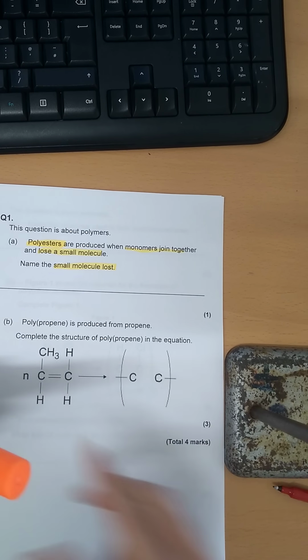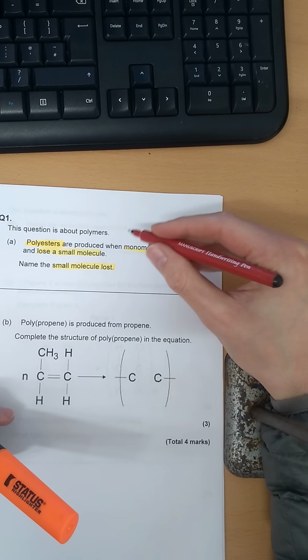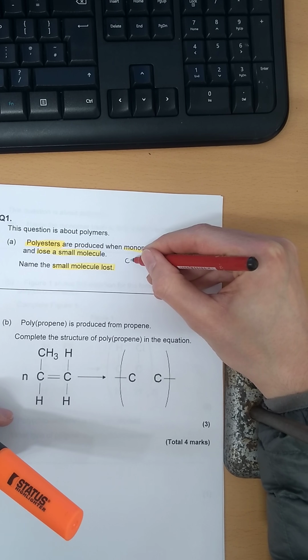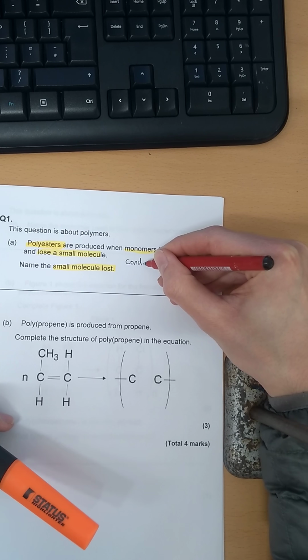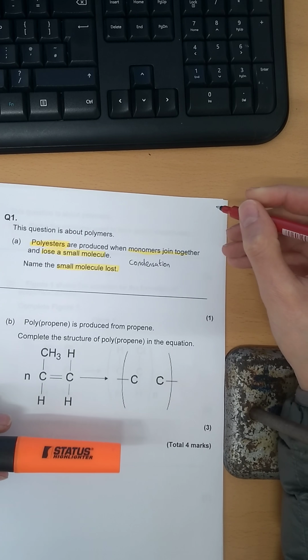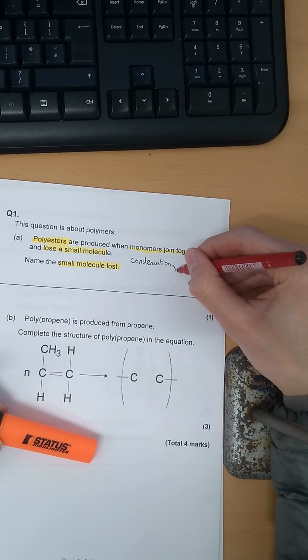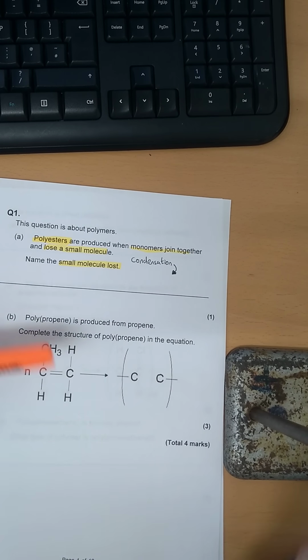If you can't remember, it might help you to think back about what type of polymerization it is, and it's condensation polymerization. So if you can't remember, it might be worth thinking about what you do know about it, and then from condensation you can probably quite easily get the answer.